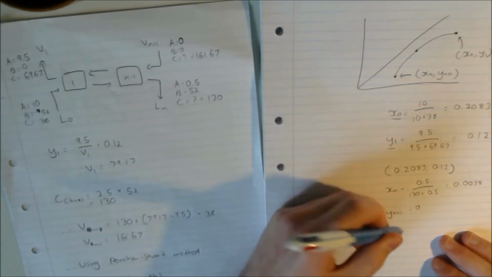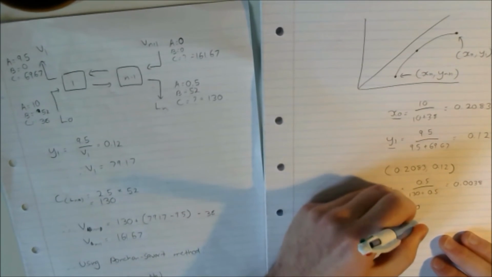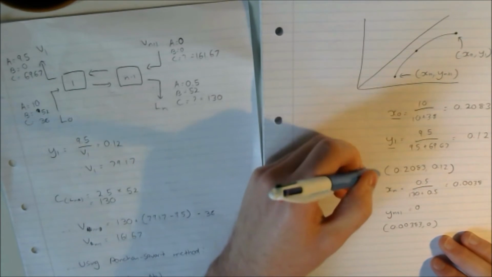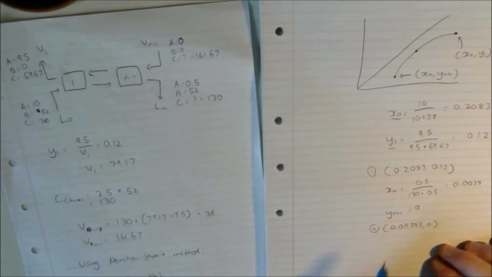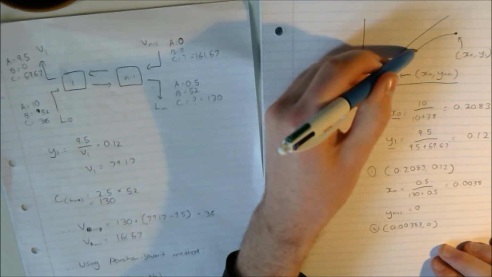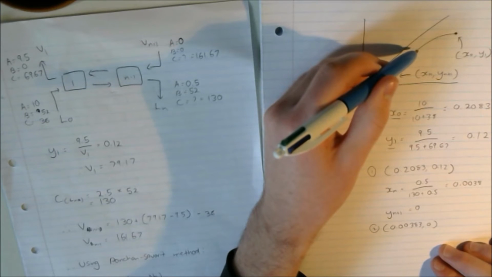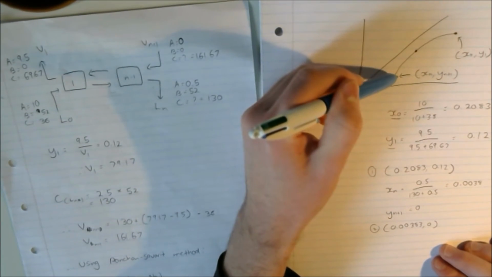So now we've got our second point. We've got 0.00383, and we've got 0. So that's point 1, that's point 2. So the next step is to figure out the coordinates of this intermediate point here. So what we're going to do is simply calculate the x value by taking the average of this value and this value.